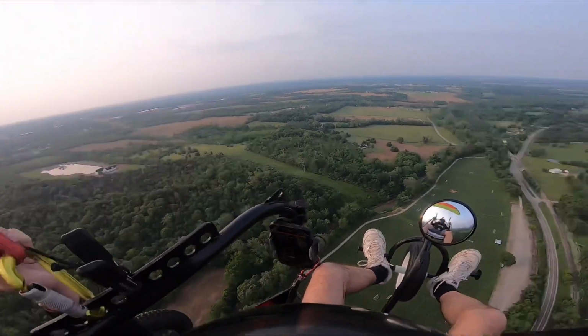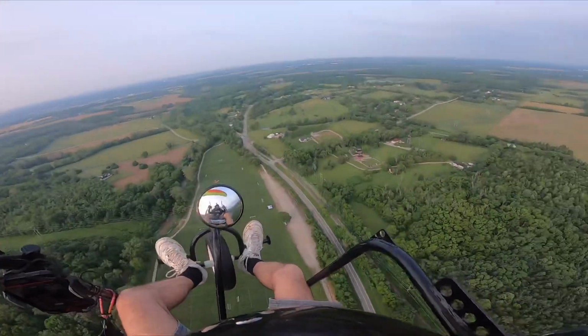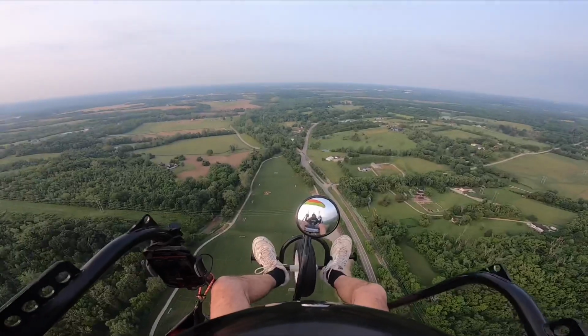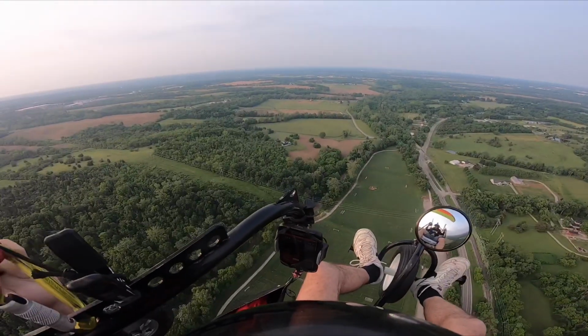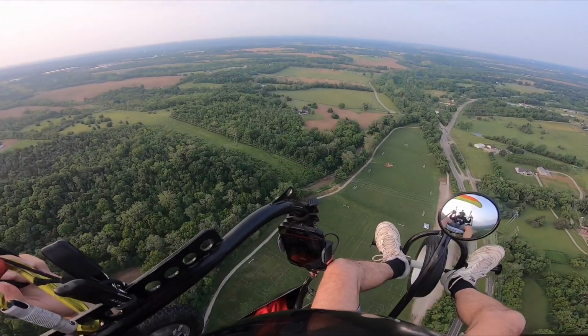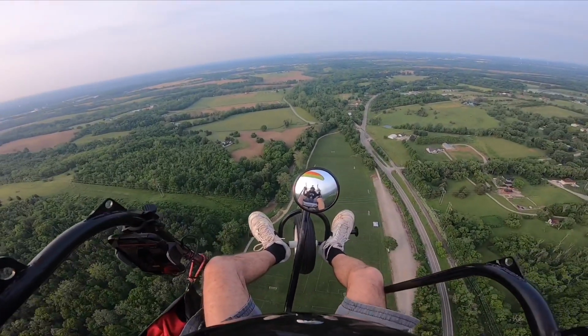So pretty up here, all this green. Remember when it was all brown and nasty up here? I'd be flying up here in the fall and the winter. It was all brown and nasty. Now it's so green and lush. Love it. Wish it could always look like this.